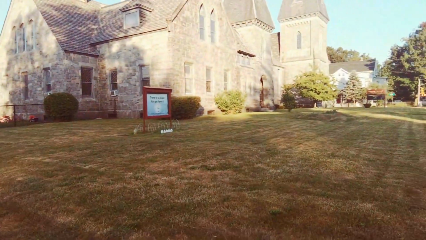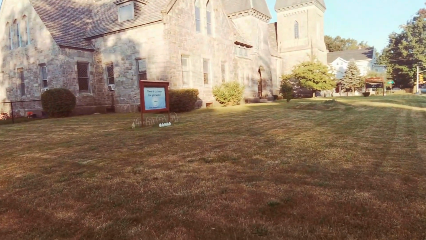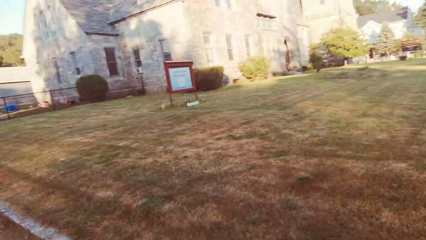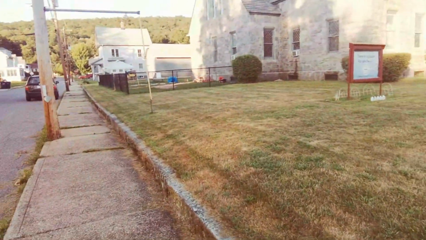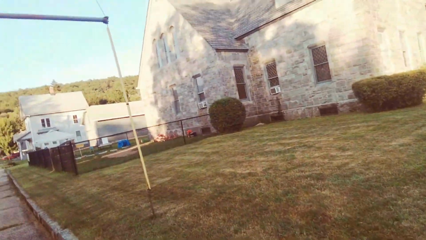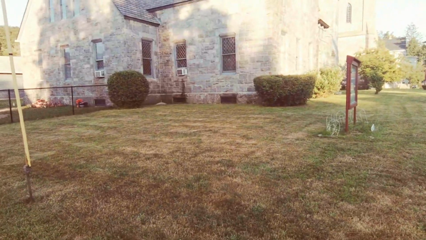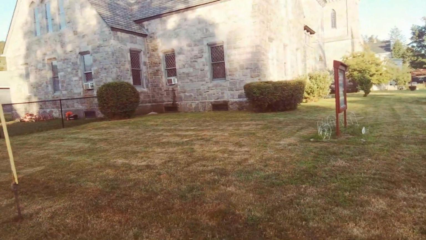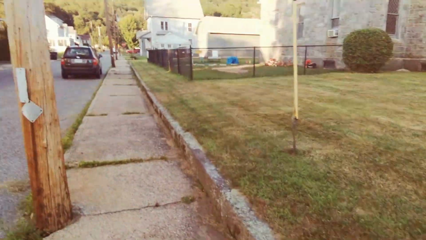So we're on Park Street in Palmer, between Central Street and Walnut Street. And we're now onto the third side of the building itself. And one of these, probably this one, is a social hall. I noticed they probably have a daycare here.